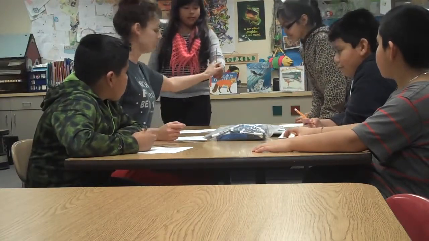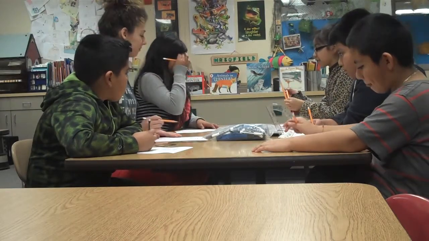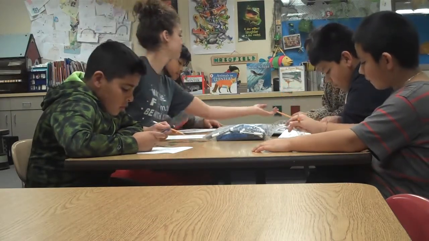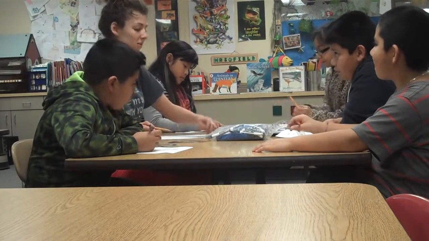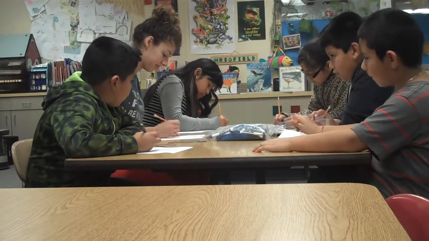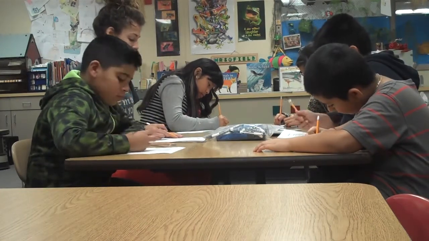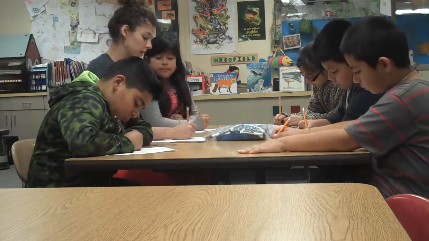So if we're looking at this, what does that little square mean? What does that represent? What kind of angle? A right angle. A right angle. So how many degrees is a right angle? 90. So if we have 90 degrees here and 45 degrees here, what is our angle P?